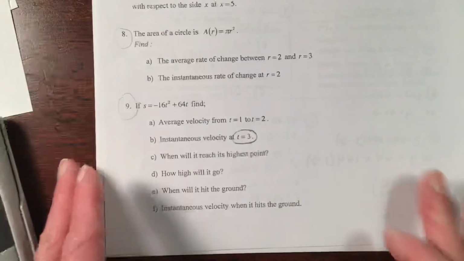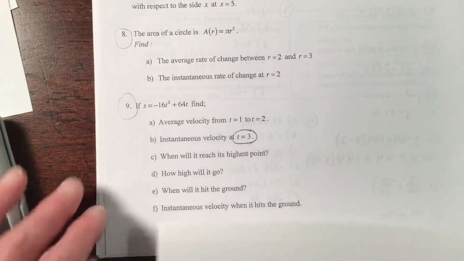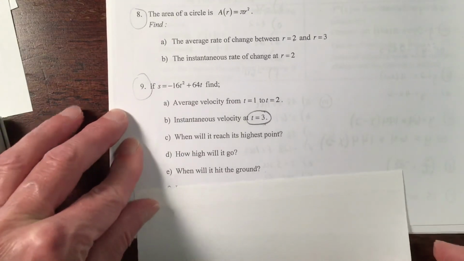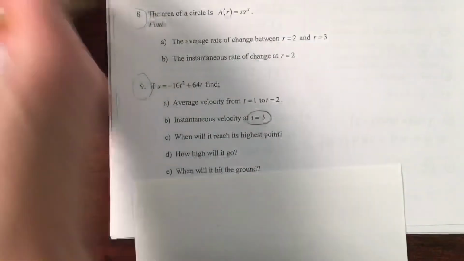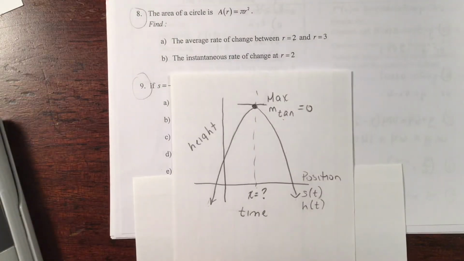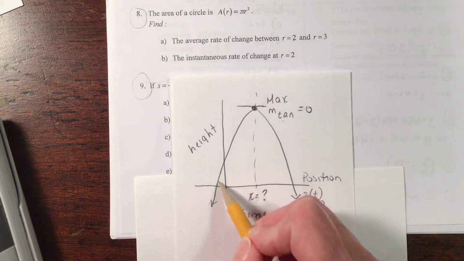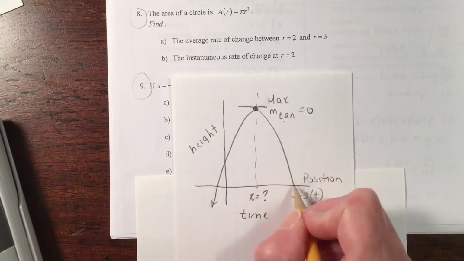When will it hit the ground? So when is the ball going to hit the ground? Oh, it's thundering and lightning out. It's going to hit the ground. Basically, it's going to go up in the air and then hit the ground. This is going to be a root.